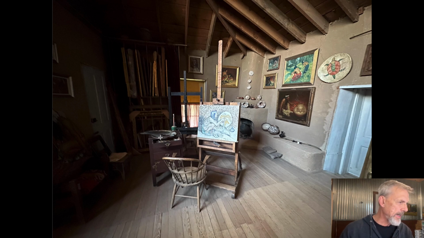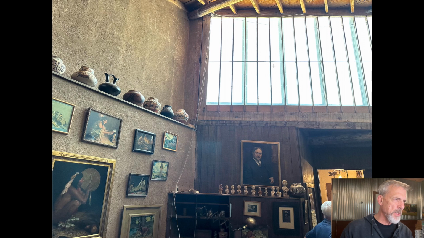The paintings, the paints, the brushes, the drawings that were around were all just left as they were. A lot of his still life and figurative things that he painted were laying around, as well as the rack of frames up here. So it was a really nice way to see how an artist set up his studio back in those days. This was the north light that he painted by.